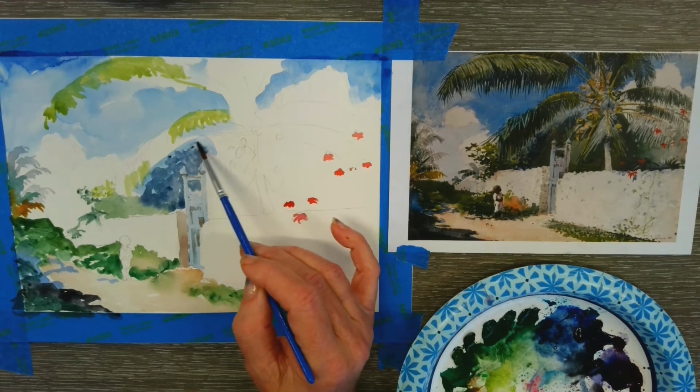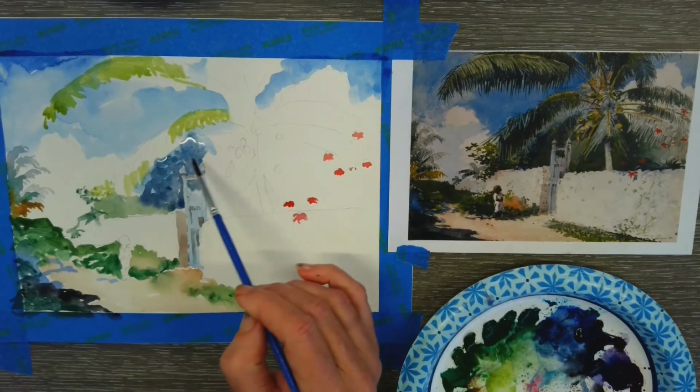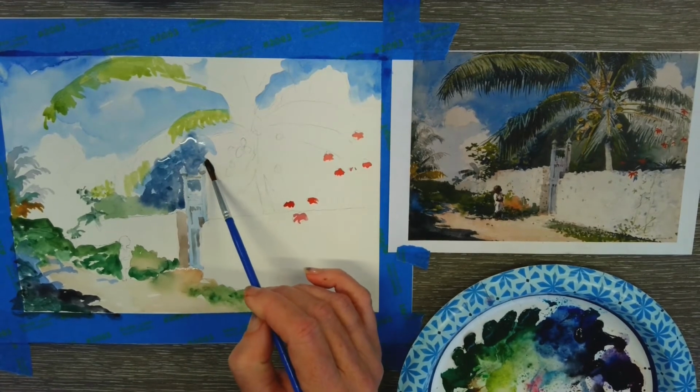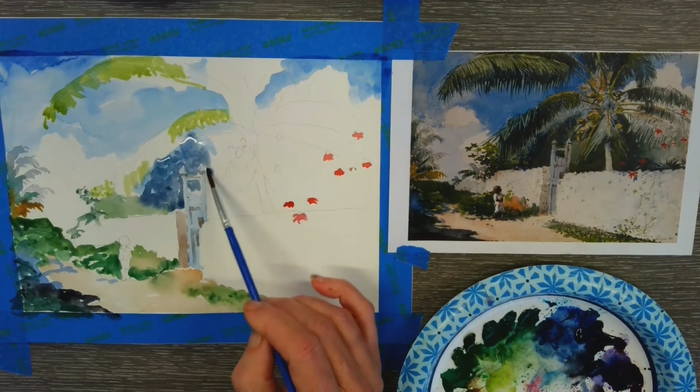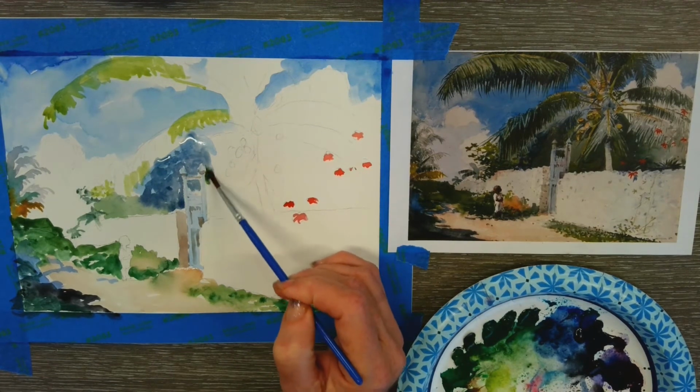It's kind of splotchy undergrowth here, as it fades into a green on this side.